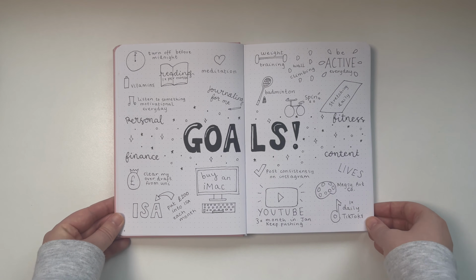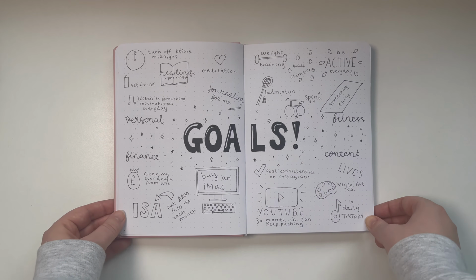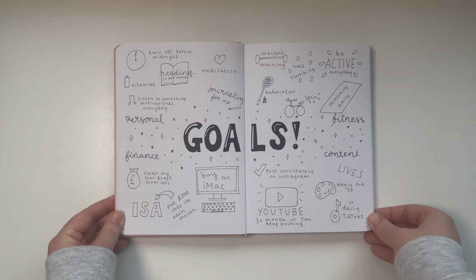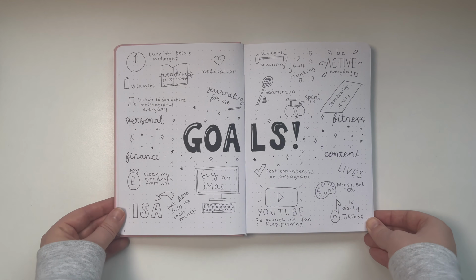And it's okay to change your goals and change your mind, but equally, if you set a goal because you really want to achieve it, then it's good to have a little reminder like, oh yeah, I need to keep working on that, because sometimes we just forget.